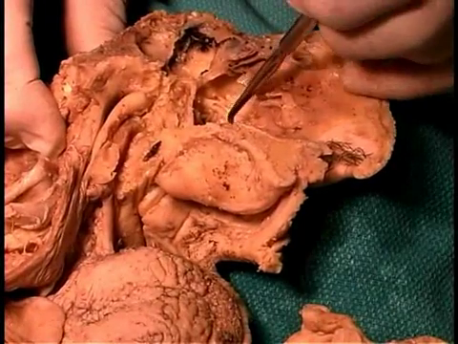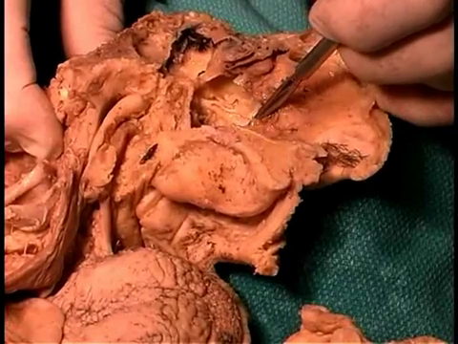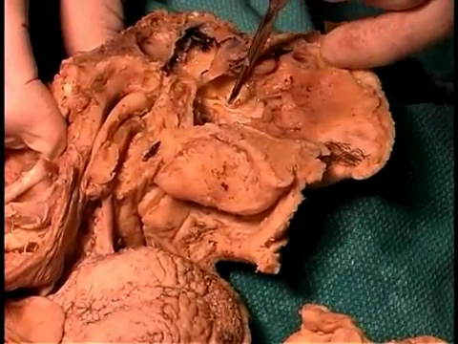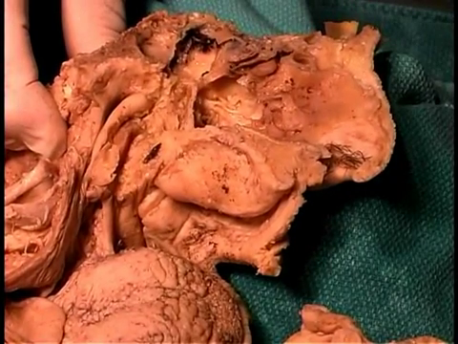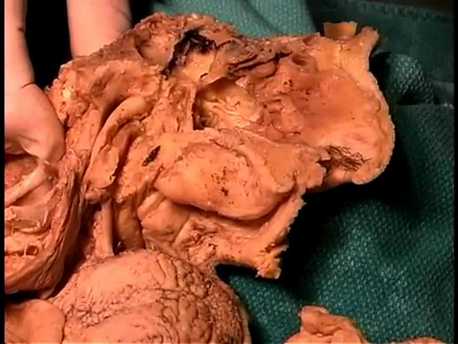The infraorbital nerve gives off small branches to the teeth, the alveolars, which can be seen underneath the bone. And a small nerve, the zygomatic branch of the maxillary nerve, courses across the floor of the orbit. You may or may not be able to see this in your dissection.